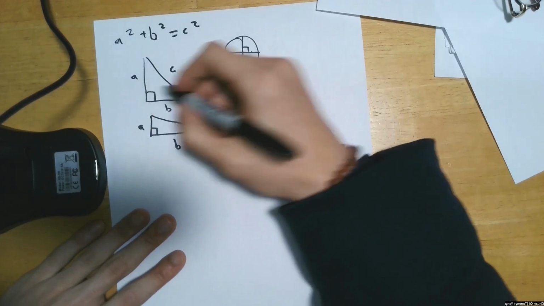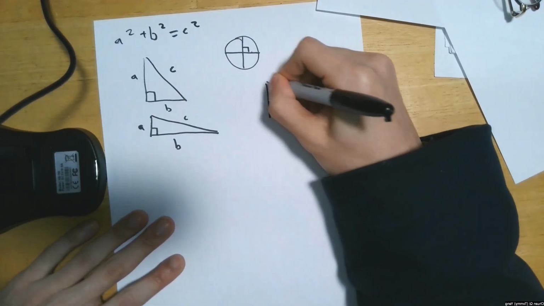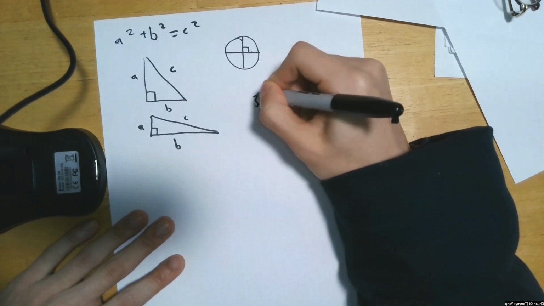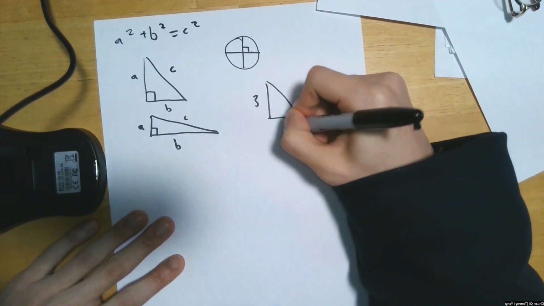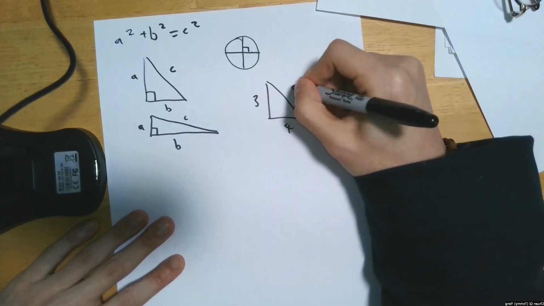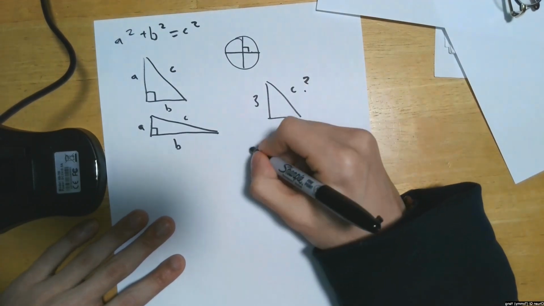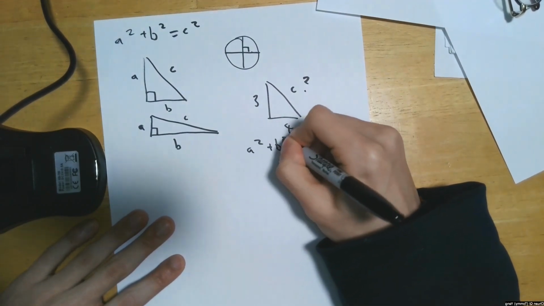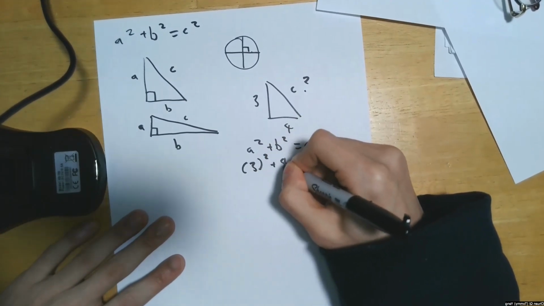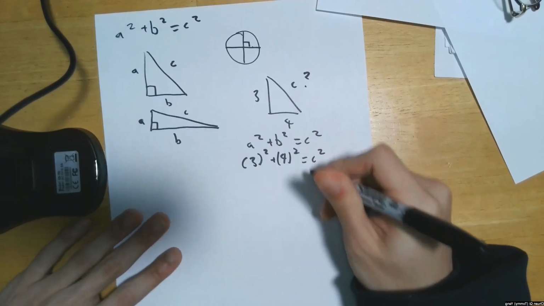So what's an example of this? Let's say we have a triangle that looks like this. The length here is going to be 3, and the length here is going to be 4. I didn't draw it to scale, but let's pretend this length is longer. So let's say we want to find the length of this side here, C. We know that a squared plus b squared equals c squared. A squared is going to be 3 squared. B squared is equal to 4 squared. And c is going to be equal to the square root of the sum of both.